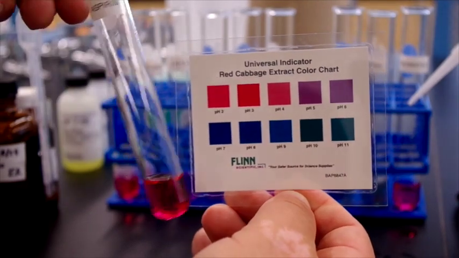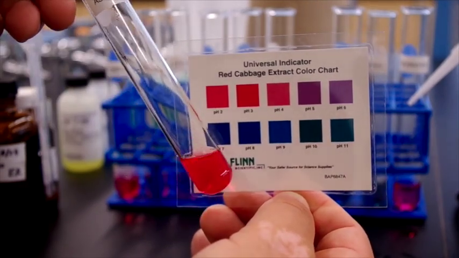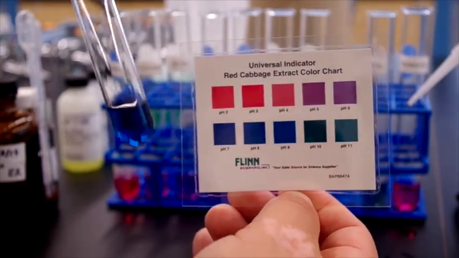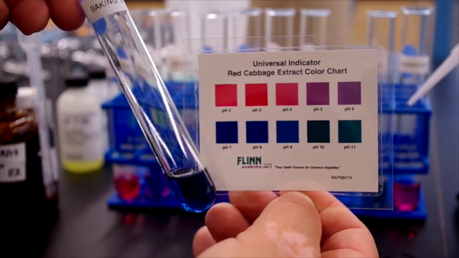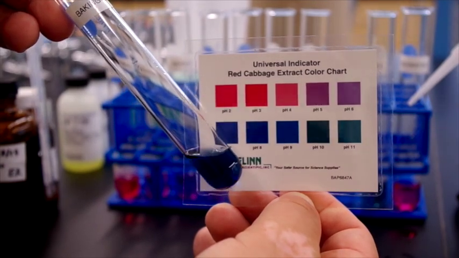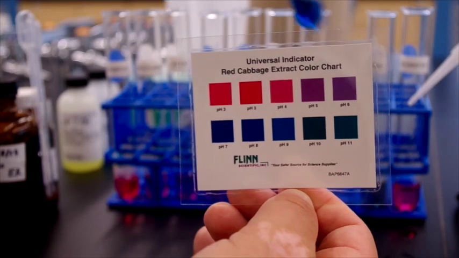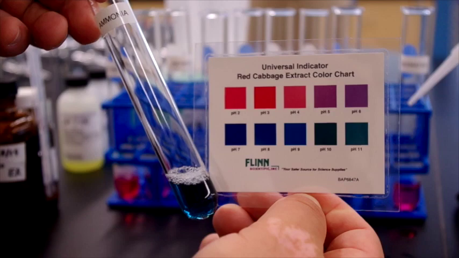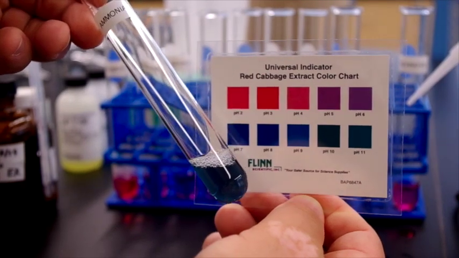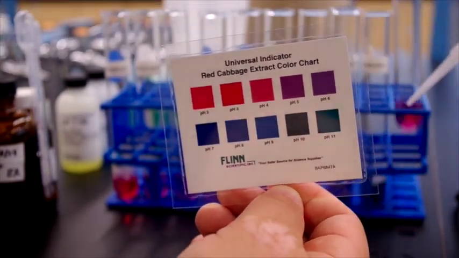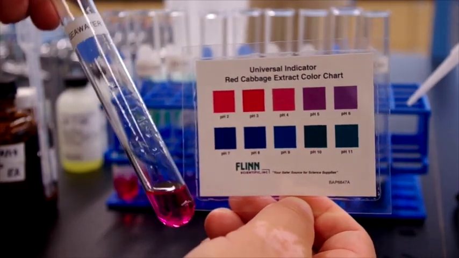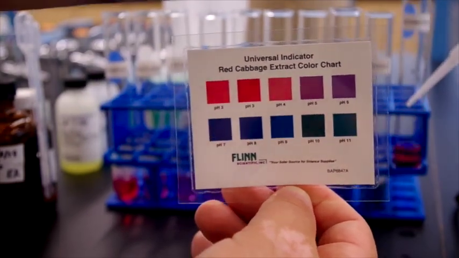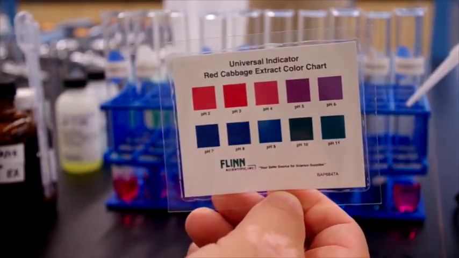Next is aspirin. After that's baking soda. Ammonia. And seawater. So you can make your own conclusions based on that.